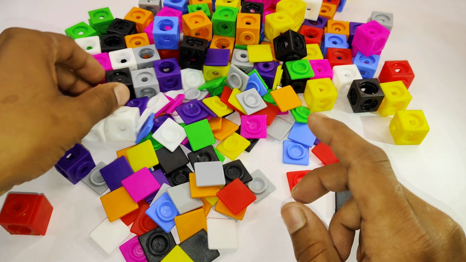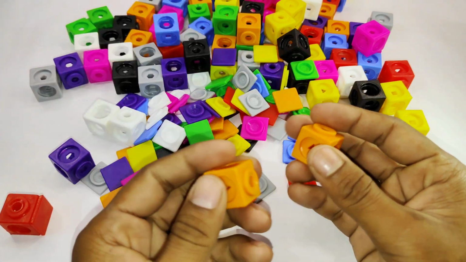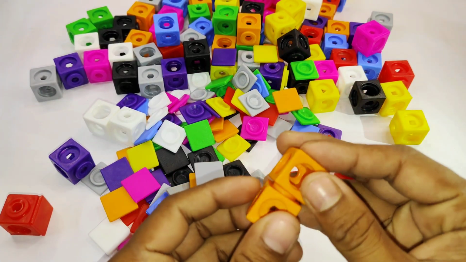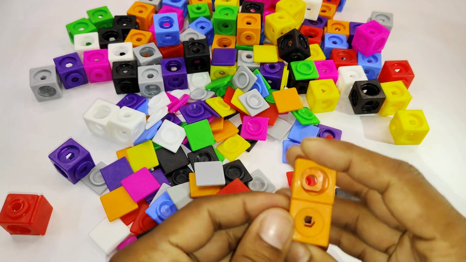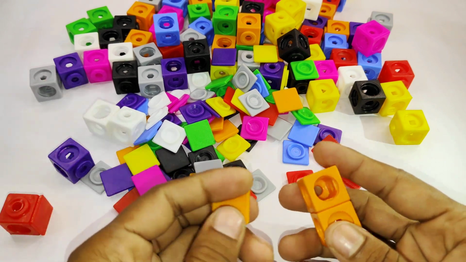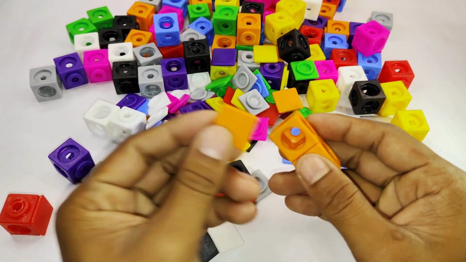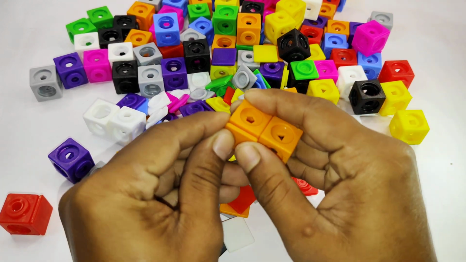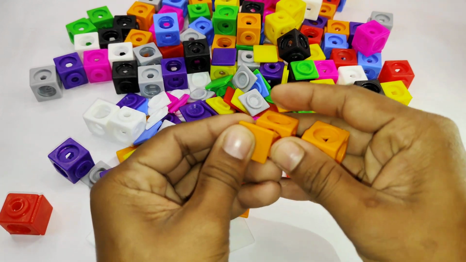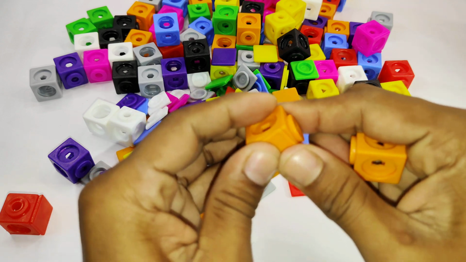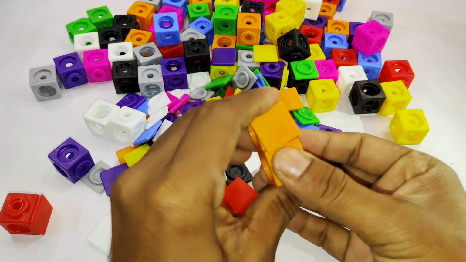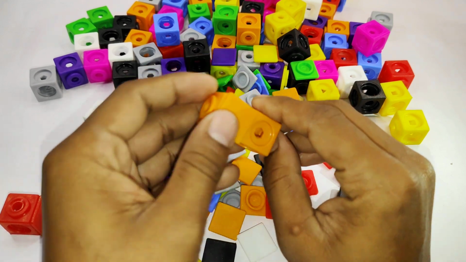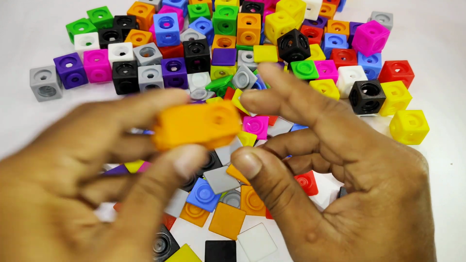Let's make the next number. The number blocks is 2. Two number blocks. Let's attach it. Okay. Let's add the number block face recap. Wow, it's so tight. This is number blocks 2.